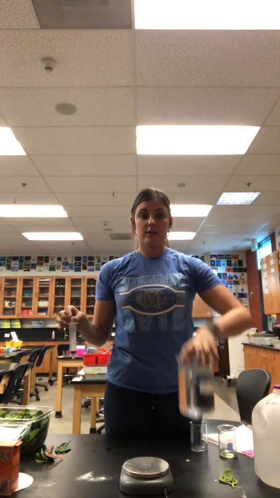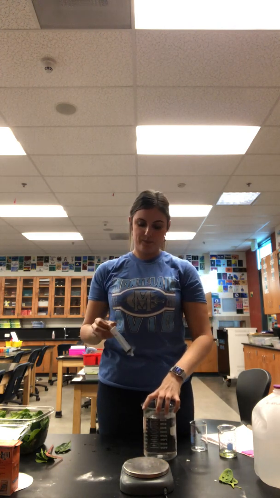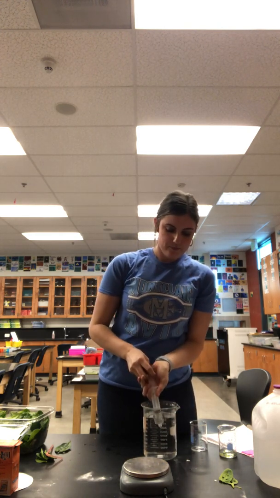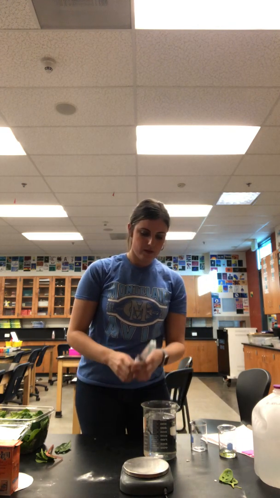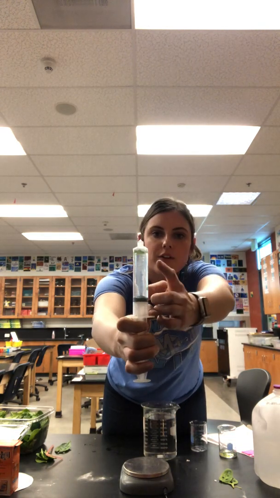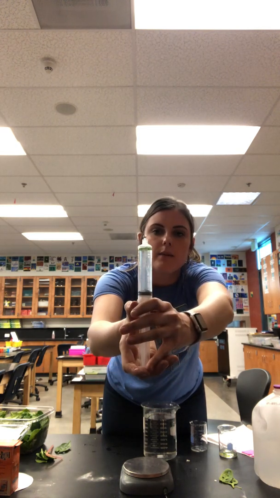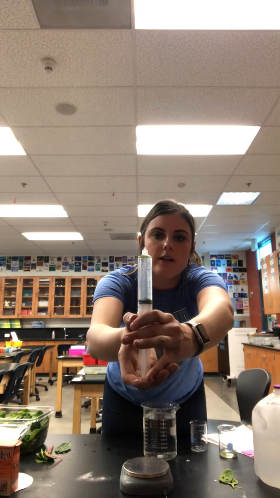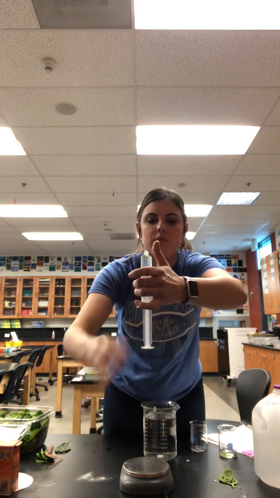From there, I'm going to pull up some of our sodium bicarbonate water solution, and so I have those leaf chads in the solution. If you can see, I have a little bit of an air bubble at the top. To get rid of that, I'm just going to push up until the water rises and there's no more air bubble. Some water might spill out and that's okay.